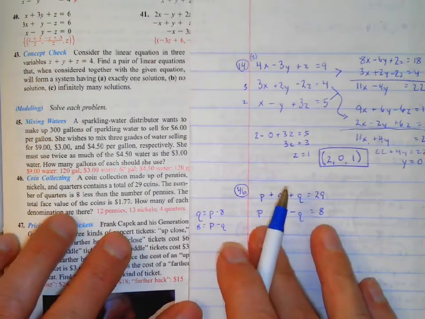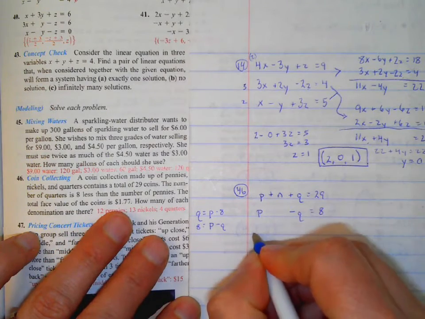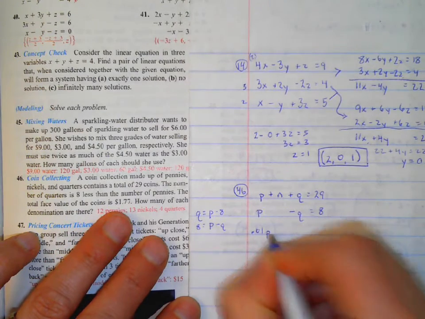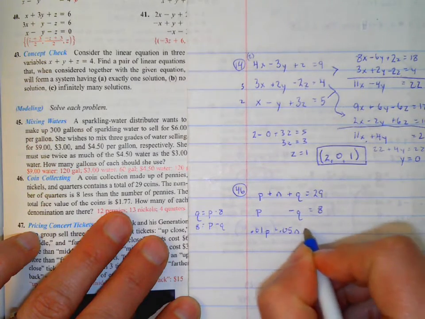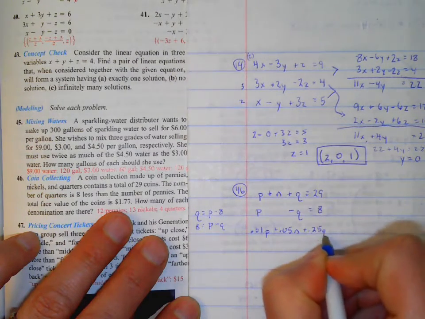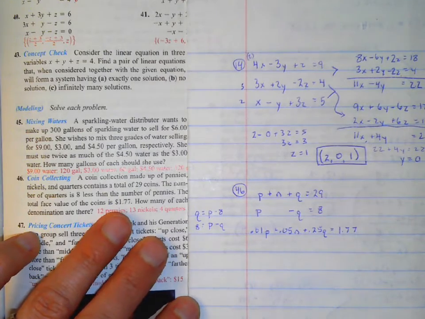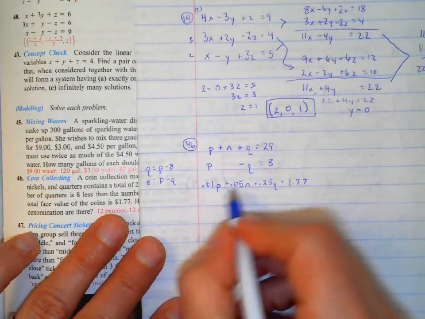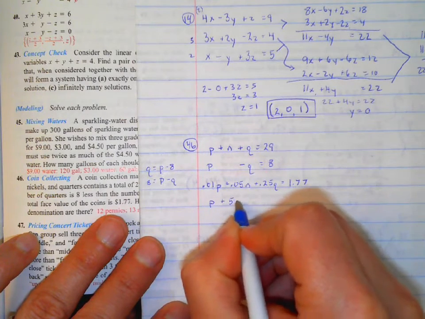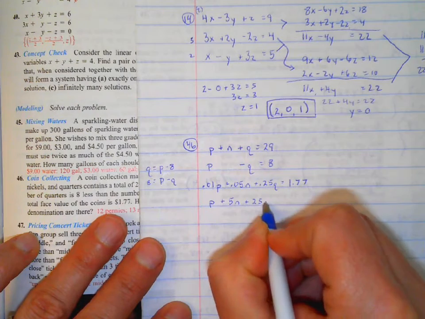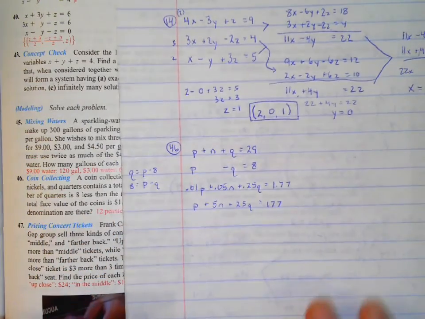And it says the total face value of the coins is $1.77. So 1 cent for every penny, plus 5 cents for every nickel, plus 25 cents for every quarter, would be $1.77. Now what we might want to do here is actually just multiply by 100. So it'd be 1p plus 5n plus 25q is equal to 177 cents. Okay, so we have our 3 equations.